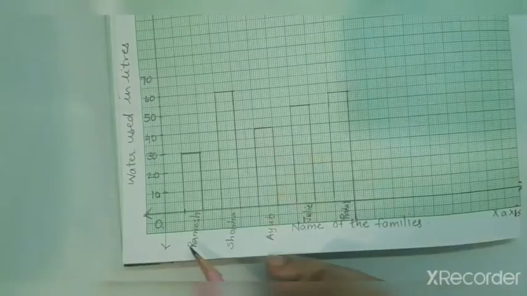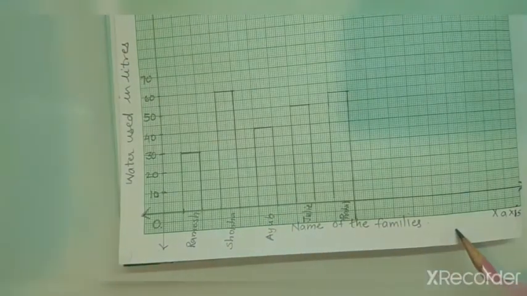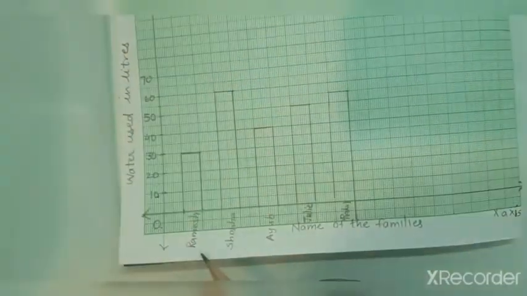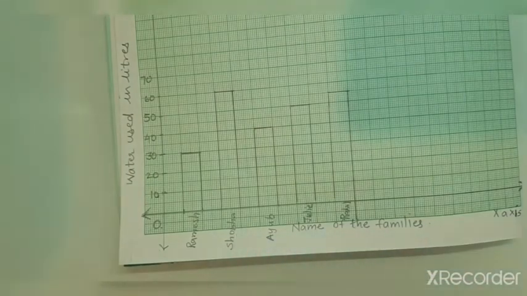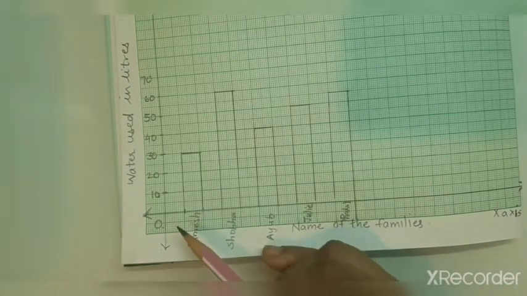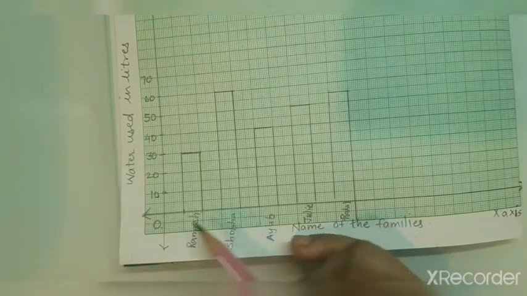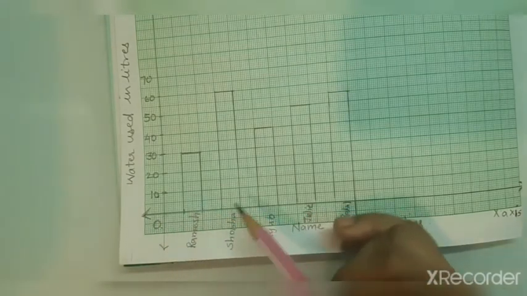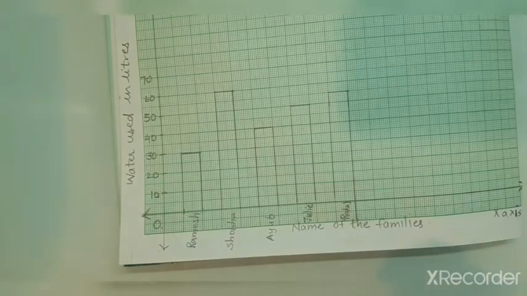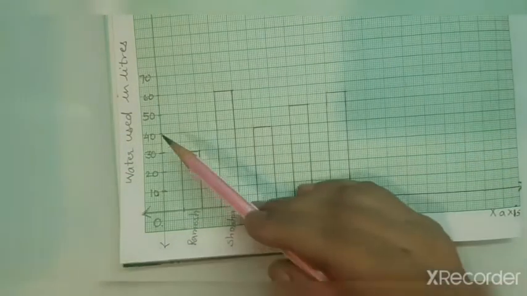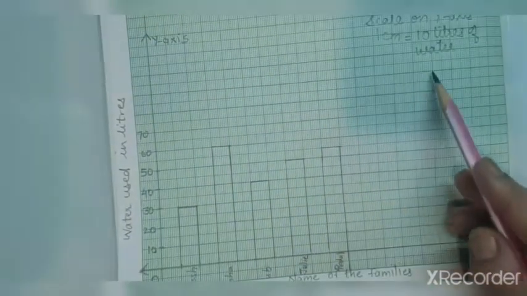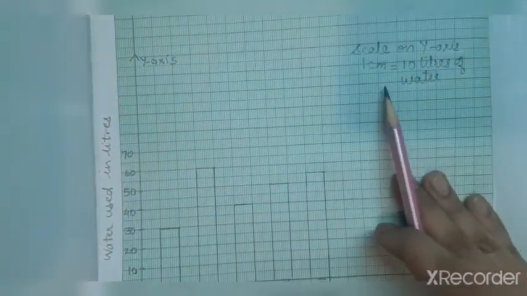We need to know what we have to put on the x-axis and y-axis. On the x-axis here is the name of the families. When we are putting the names of the families, we have to see that there is a difference of 1 centimeter, equal between all the bars, and we write the names. Before going to y-axis, we need to write the scale, how much it is.